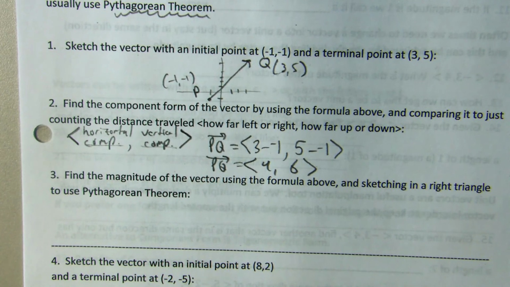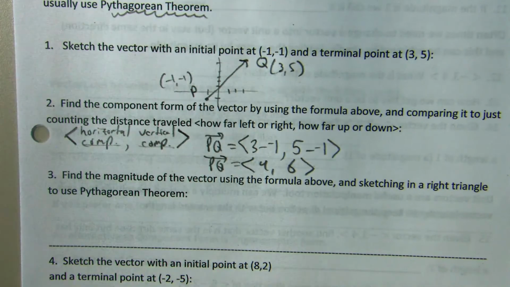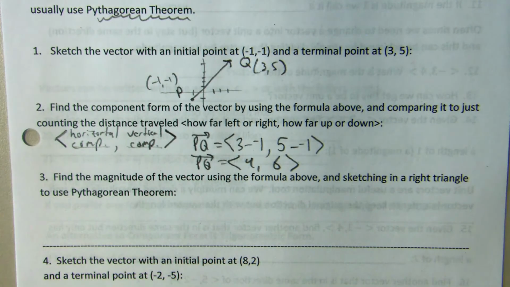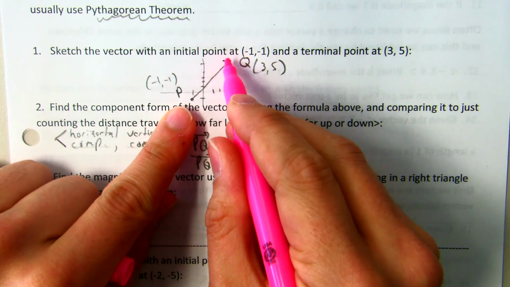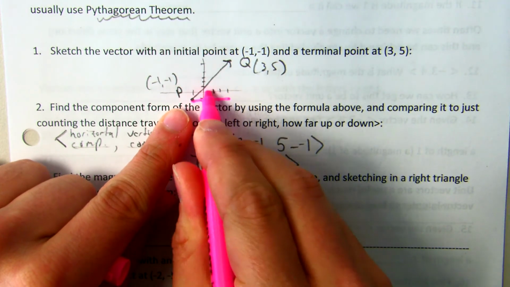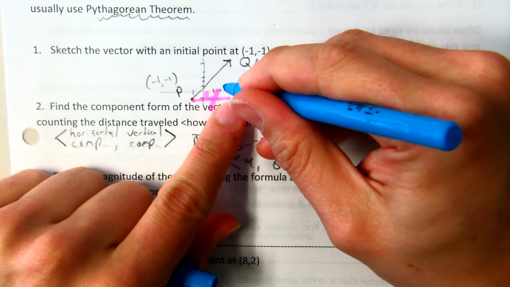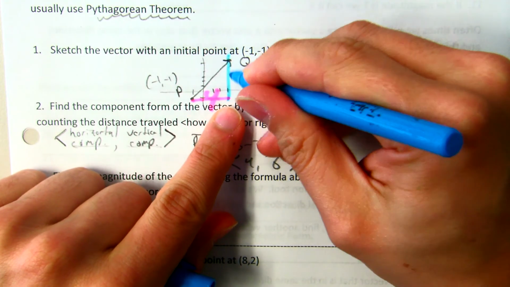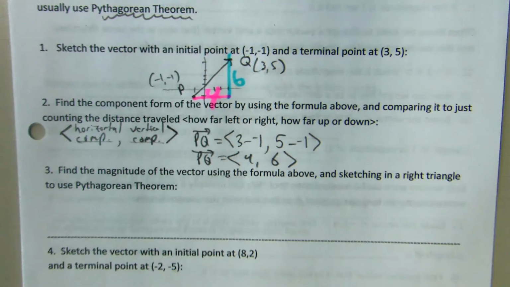Now, when you have a picture, this is kind of silly to do this formula. So, I honestly almost never use this one, but I still think it's important. If you have a picture, or you can make a picture, and you know where it starts and you know where it ends, you can count that it goes to the right 1, 2, 3, 4. And you can count that it goes up 1, 2, 3, 4, 5, 6. And that's what component form is trying to represent. A good way to generalize where it's going.